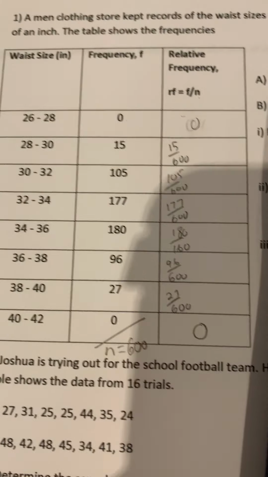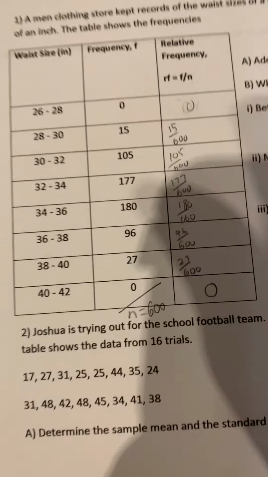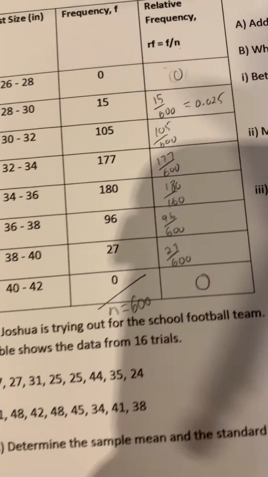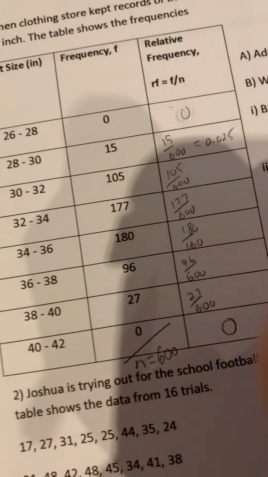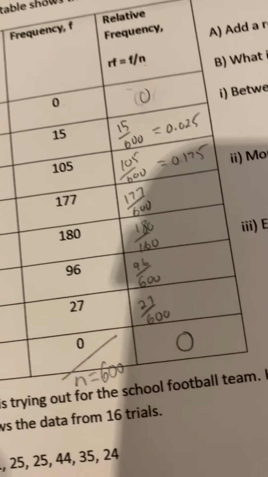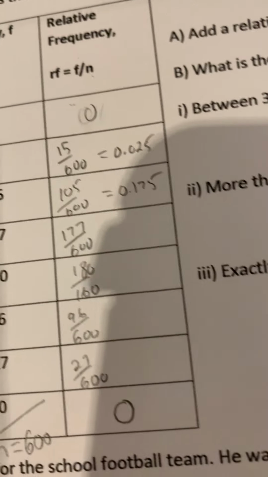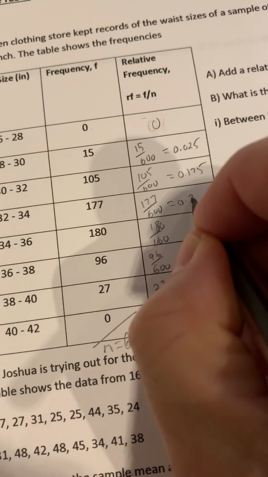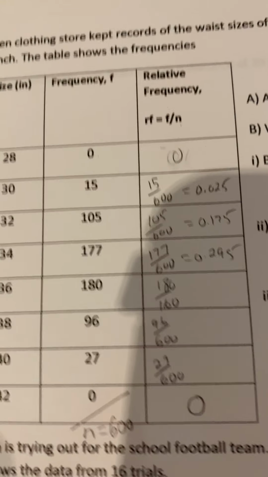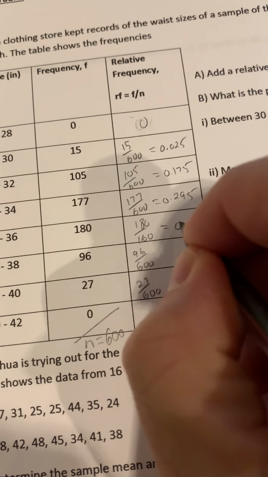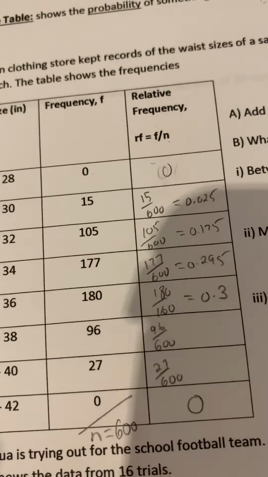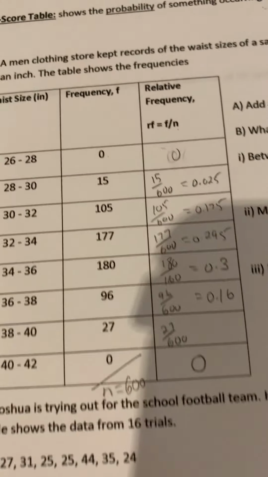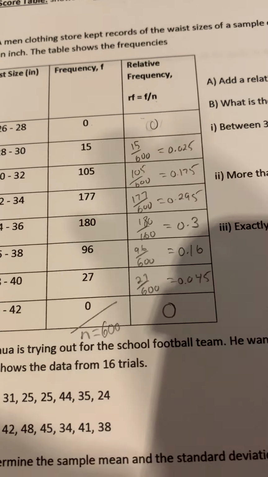Let's calculate each one of these. We get 0.025, 0.175, 0.295, 0.3, 0.16, and 0.045.